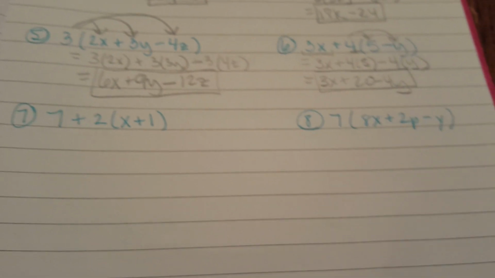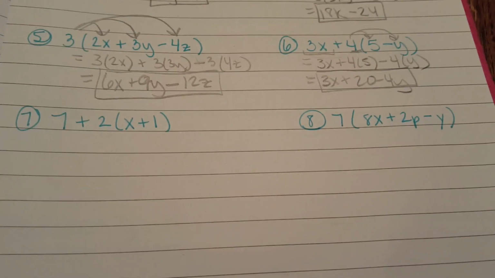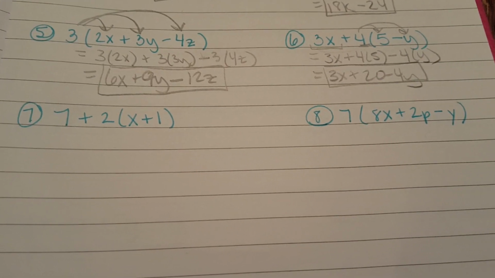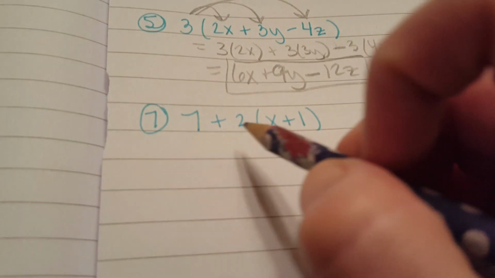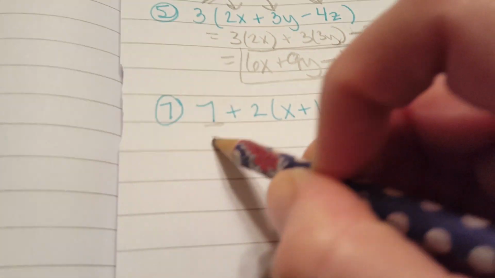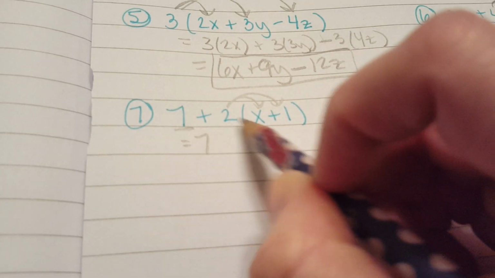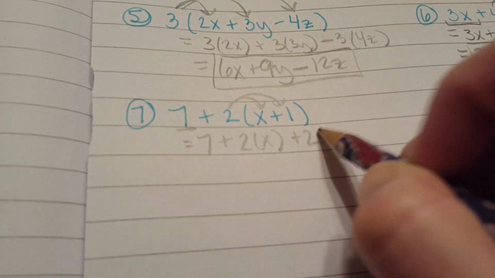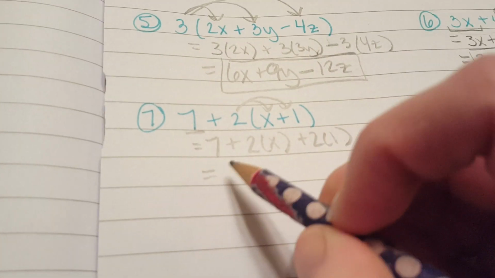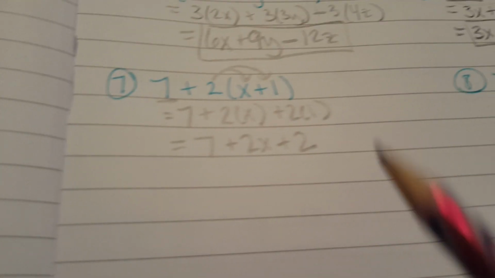2 more examples. Hopefully you guys can definitely click pause, try these on your own, and then click play, see if you got it right. On this one, remember, I'm not doing anything with the 7, so I'm just going to bring that down. I am distributing the 2 because it's hooked onto the parentheses. So that's going to be 2 times x plus 2 times 1, which gives me 7 plus 2x plus 2.